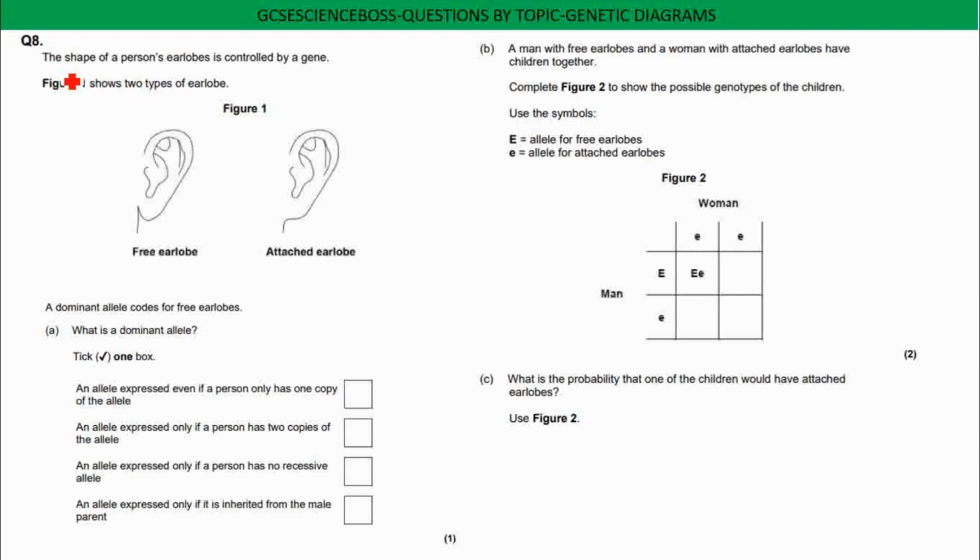The shape of a person's earlobes is controlled by a gene. So they're showing you there, you have your free earlobe and you have your attached. I wonder which one you are. I think I am attached. Yes, I am. Anyways, so a dominant allele codes for free earlobes.